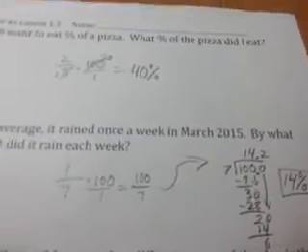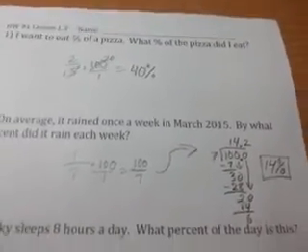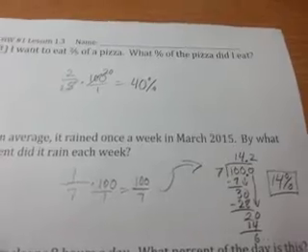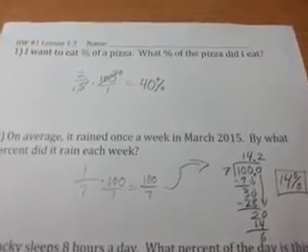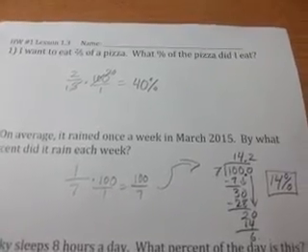That's it. It didn't specify exactly where to round, but usually when we're talking about percents, we just care about the whole percent. But make sure to read the problem.